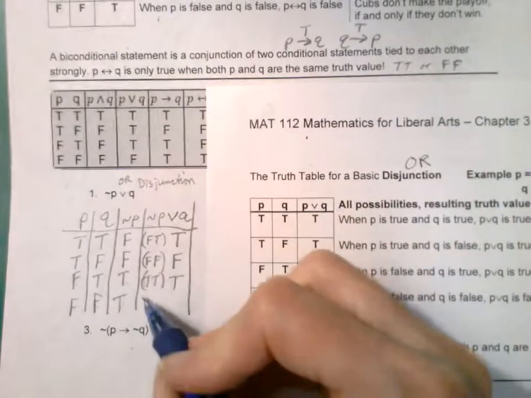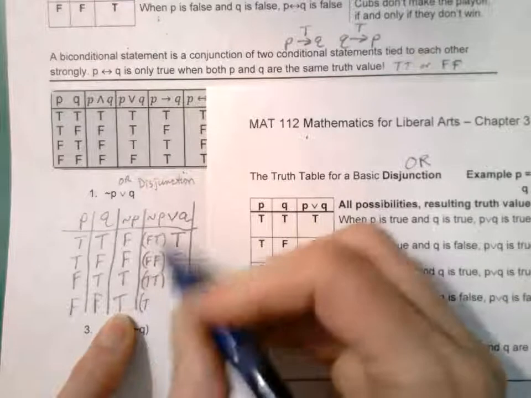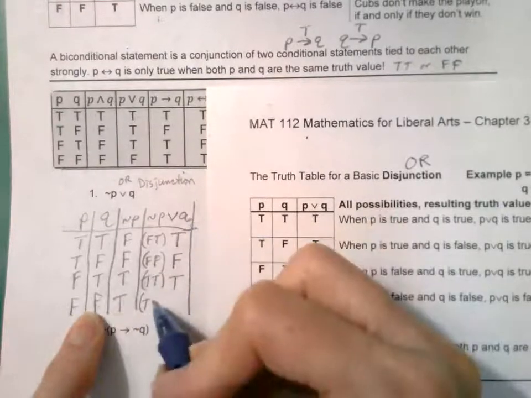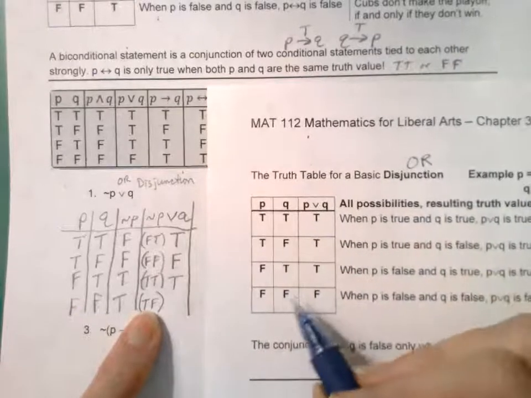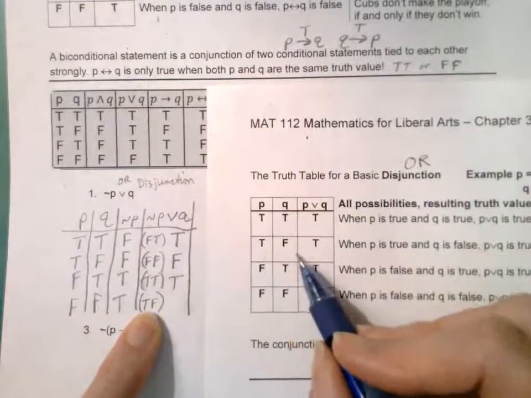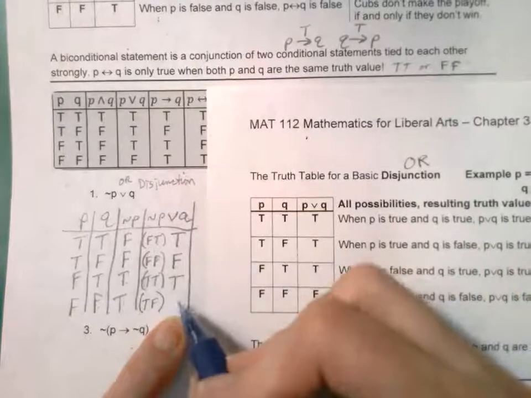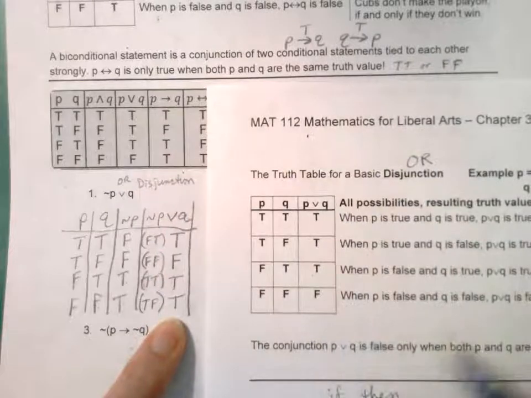Okay. Not P is T. Q is an F in this row. Okay. And then in the disjunction or table, you have a T and the F, then it's true.